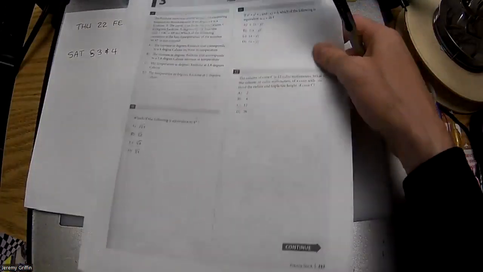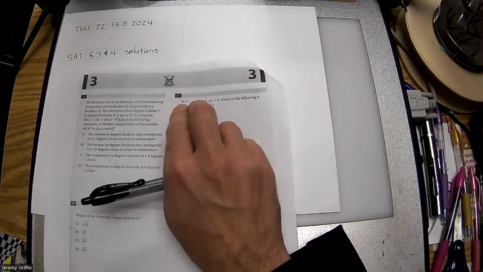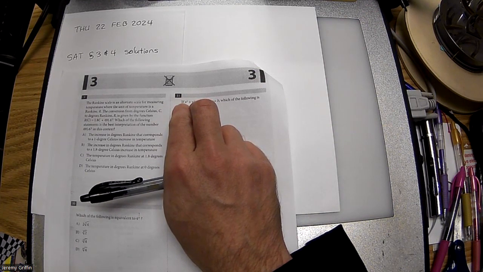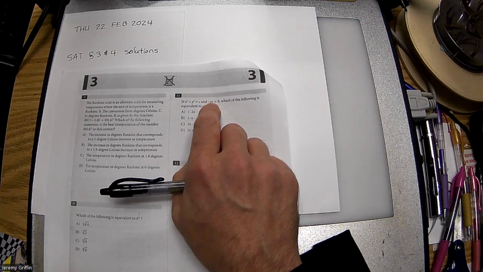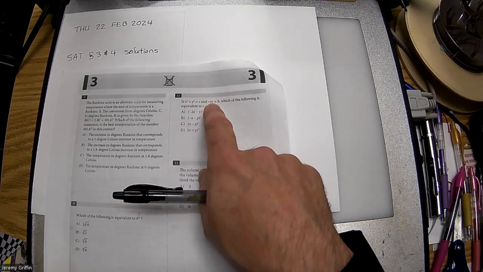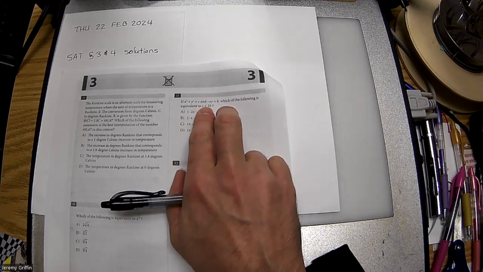Number 11. If x squared plus y squared equals c, let's pause right there. What shape is that on a graph? Circle, with a radius of square root of c. Okay, so we got a circle and we got a negative xy equals b. What graph shape is that? That's like an inverse relationship, like y equals negative 1 over x, right? Which is technically a hyperbola, but in physics, I would call it an inverse relationship between x and y. Which of the following is equivalent to c plus 2b?